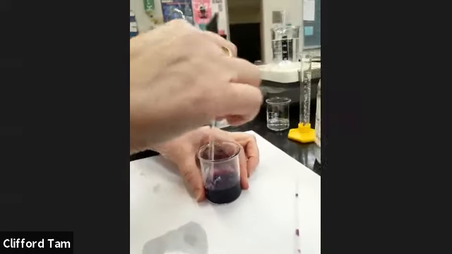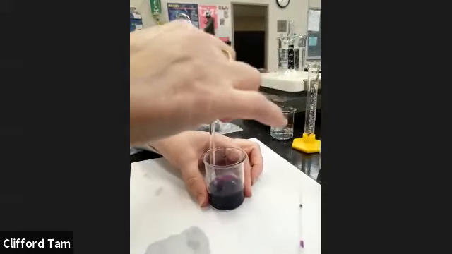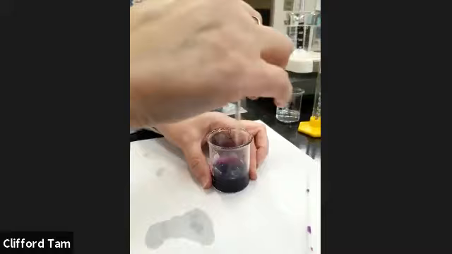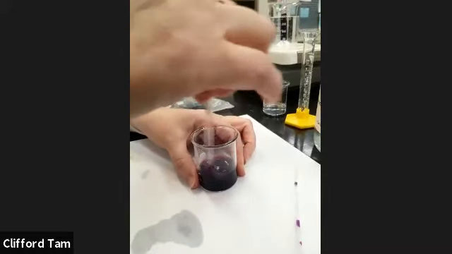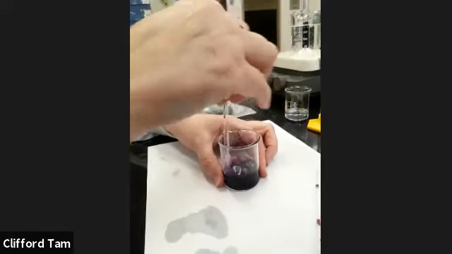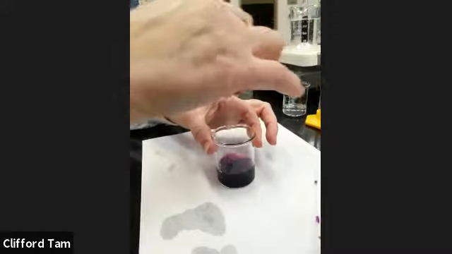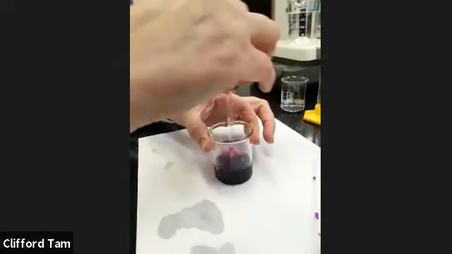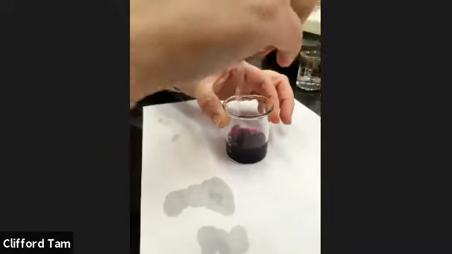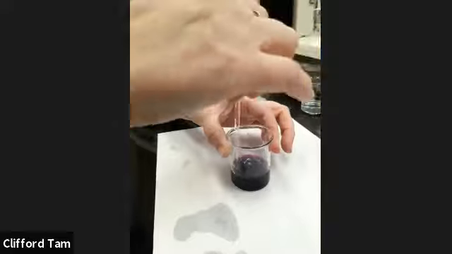So what's happening at the same time, as you can see in the background, is that the other permanganate is being heated, just to see if temperature has an effect on it. We've talked already about the Maxwell-Boltzmann distribution, the graph, and how temperature can shift it to the right or the left, depending on whether you're making it hotter or colder.